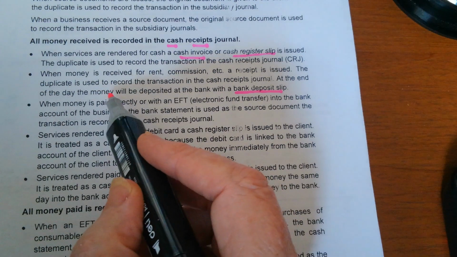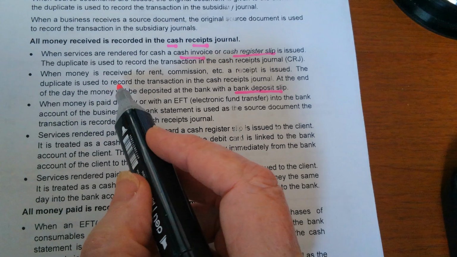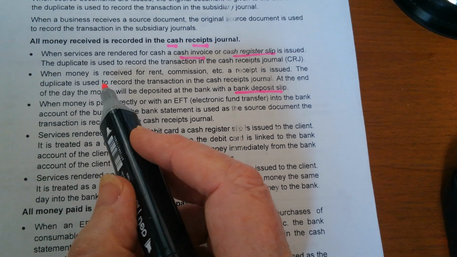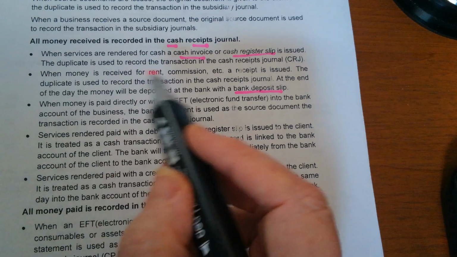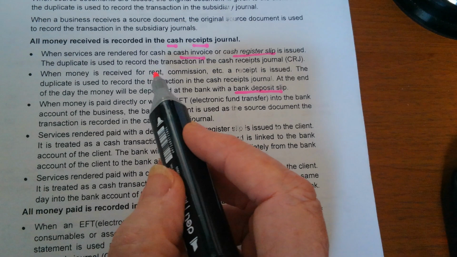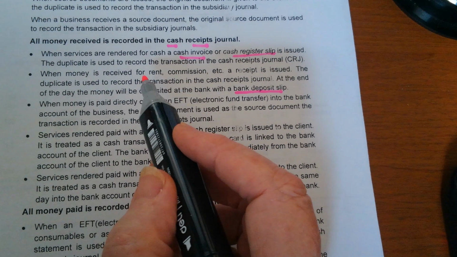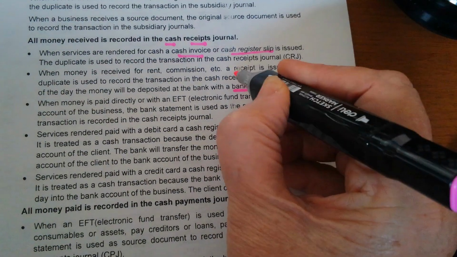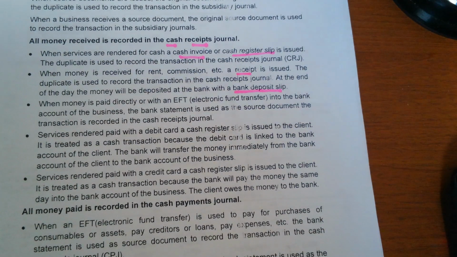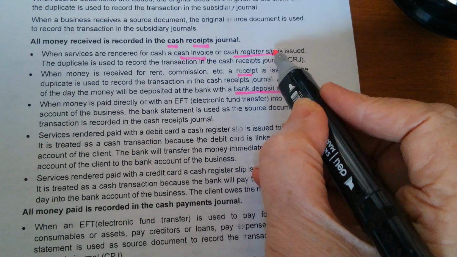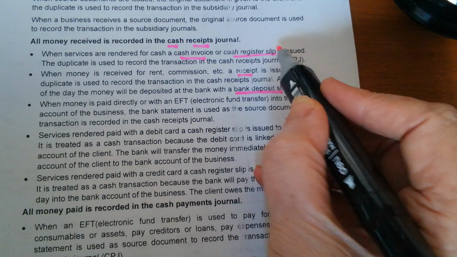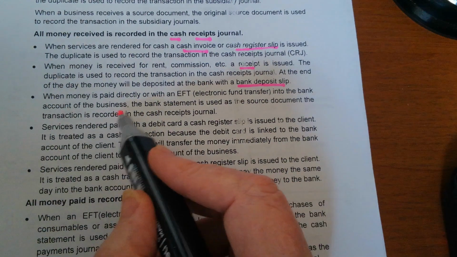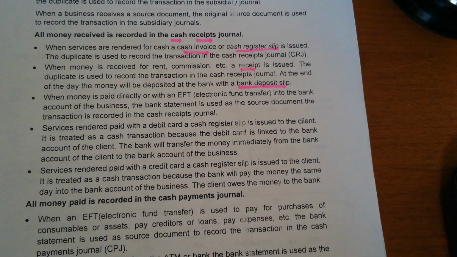So all the money that you receive during the day, whether it is for a debtor that came and paid his account, or money that we receive for cash sales or services rendered, so any money that we receive, we will issue a receipt if it's not sales or services rendered, because then we give them an invoice or a cash register slip. Okay, then money is paid directly with an EFT.